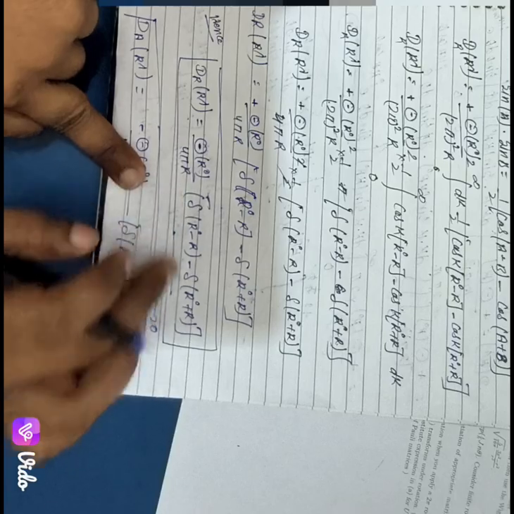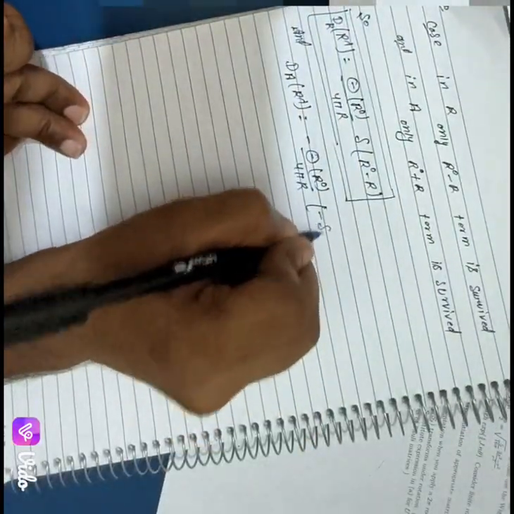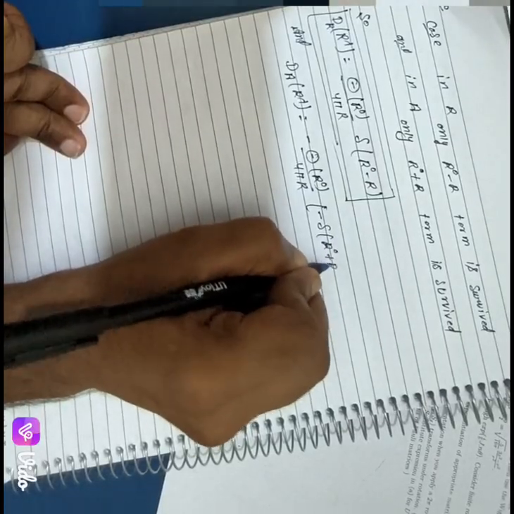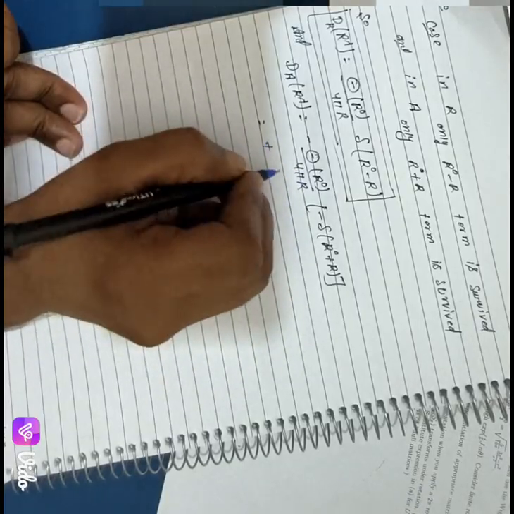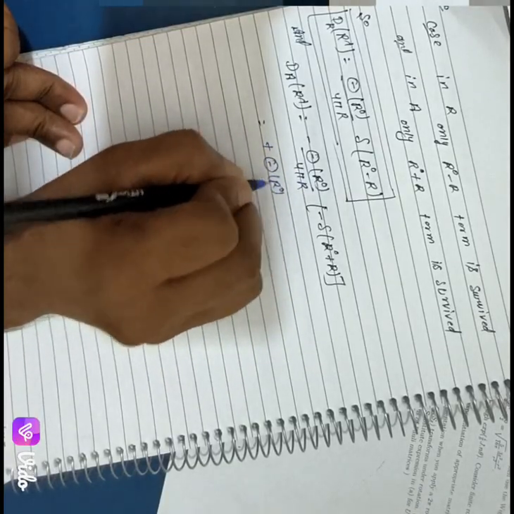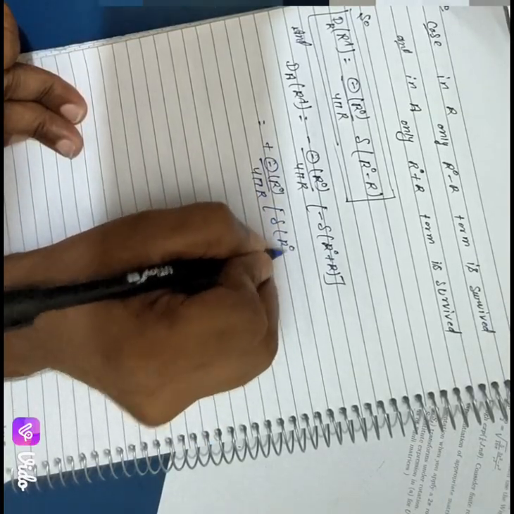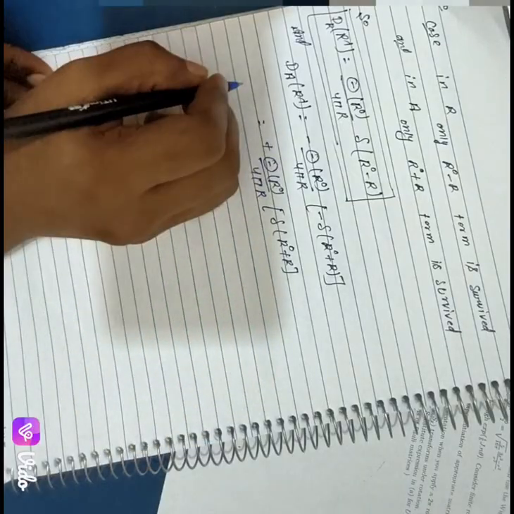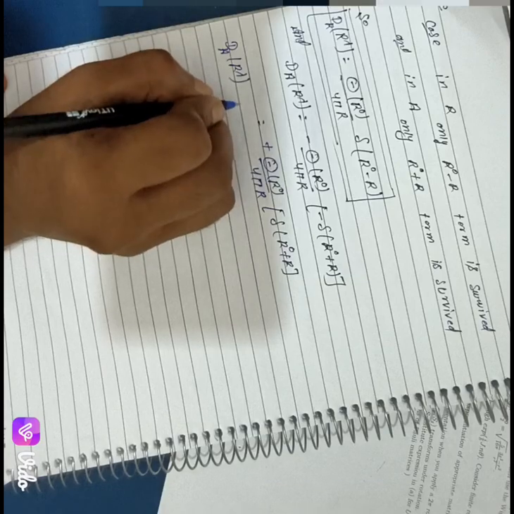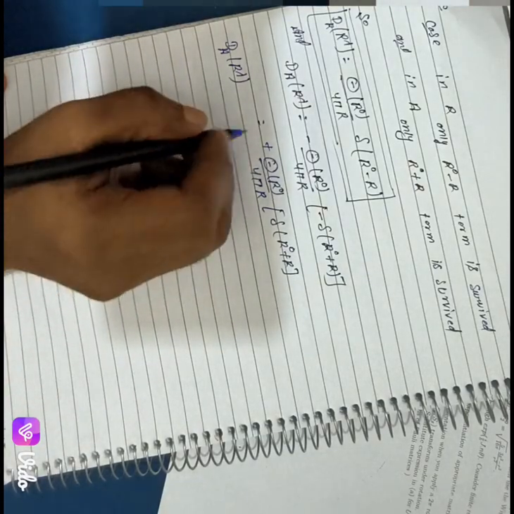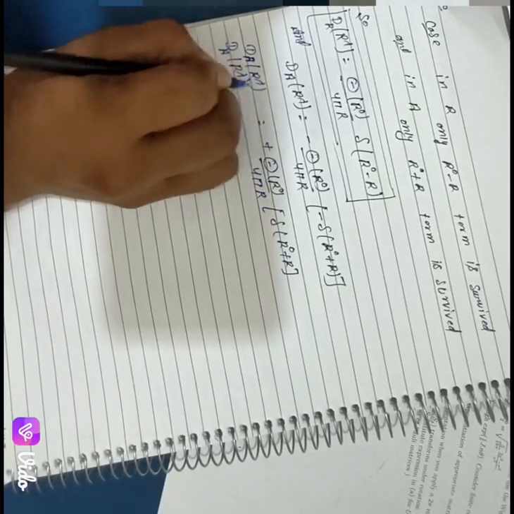This got cancelled. So negative of delta r naught plus r, then this negative and this negative become positive. Step function r naught upon 4 pi r delta r naught plus r. This is our required dA term in r space. dA r lambda.